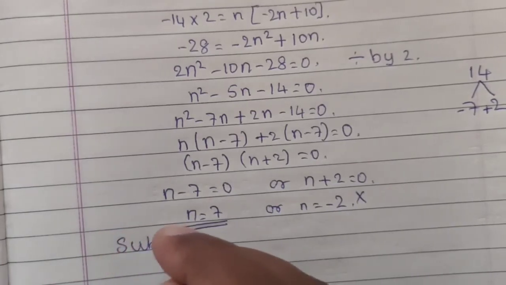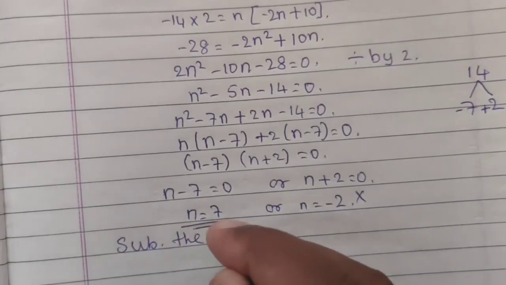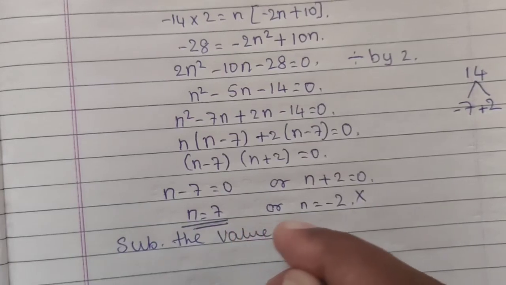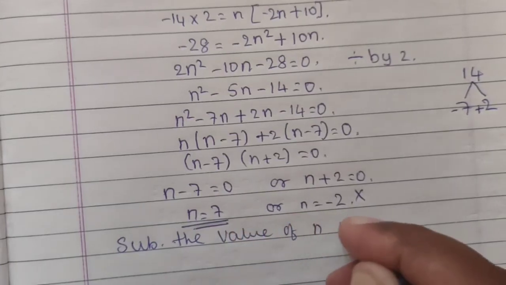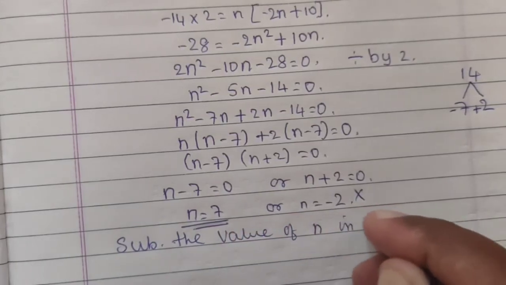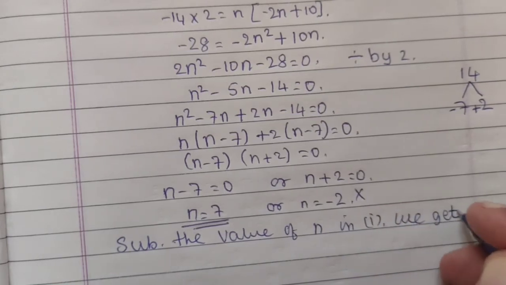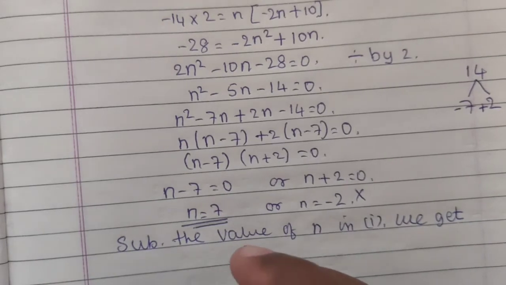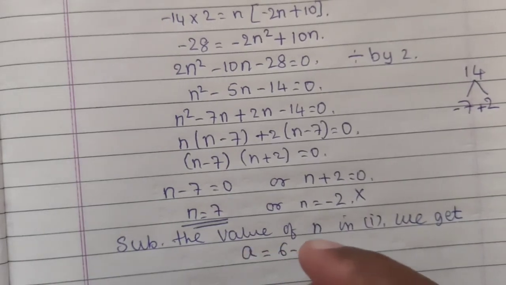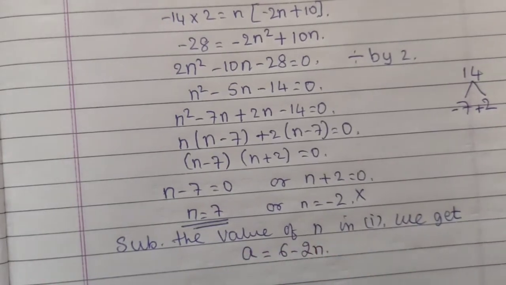Substituting the value of n in equation 1, we get a is equal to 6 minus 2 into n.